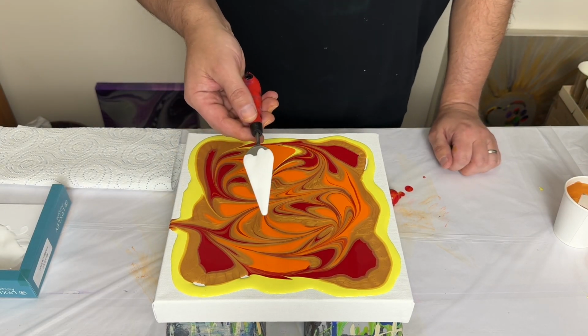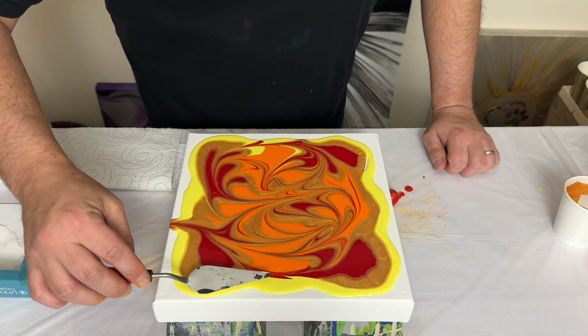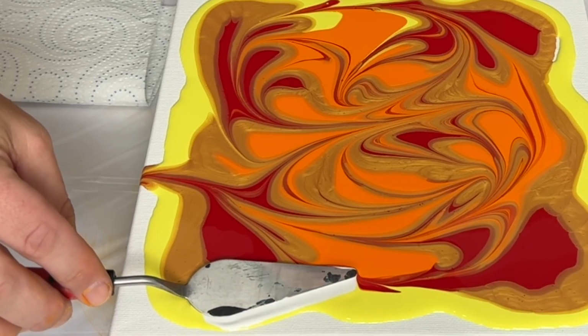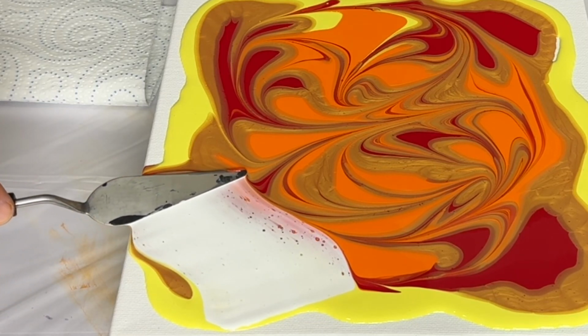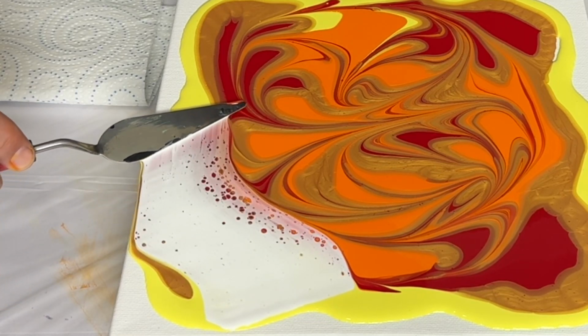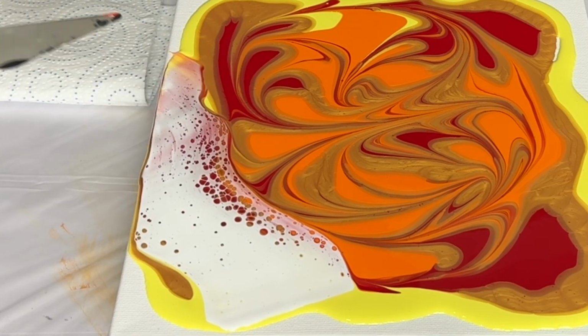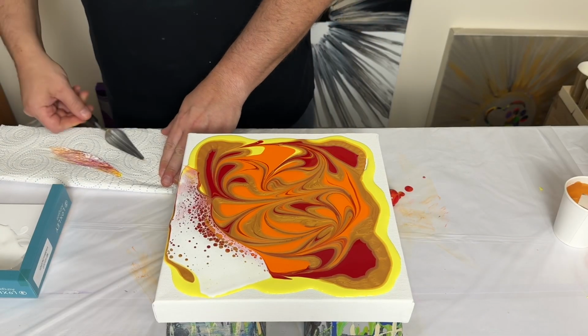I'm now going to swipe a formula over this paint. This is white titanium by Amsterdam mixed with Australian Floetrol. And it's that combination that creates the lacing that you see here now appearing through that paint.